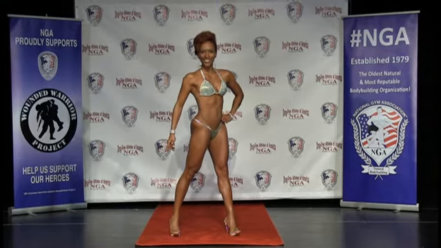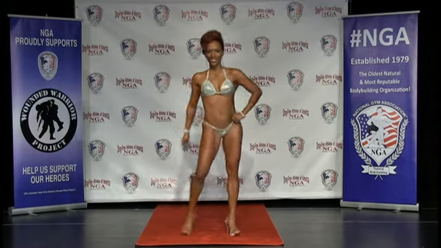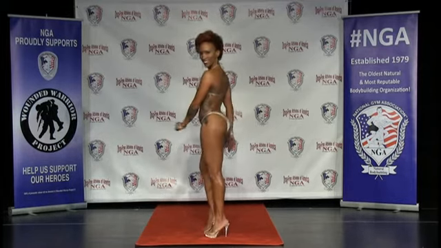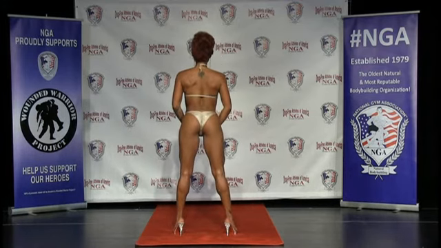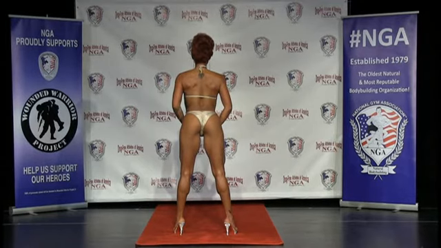In this section, we will detail the incorrect posing variations for the rear-facing position in bikini. One half turn. These two variations have been eliminated from the posing in prejudging for bikini classes.